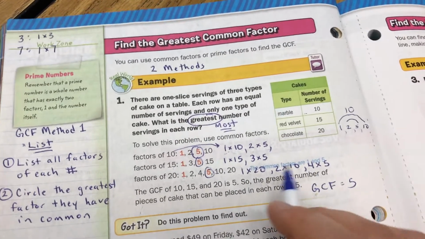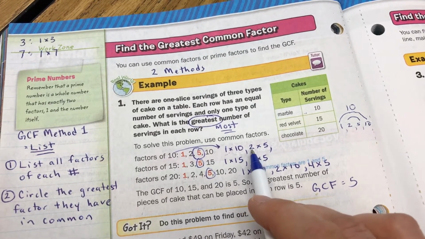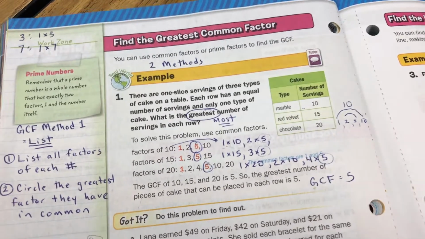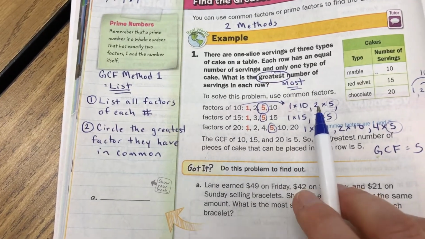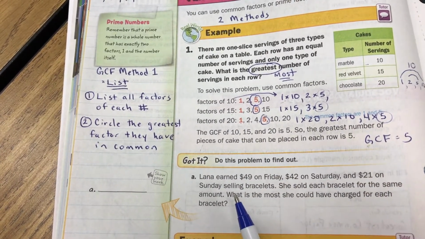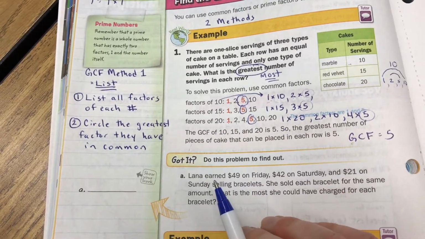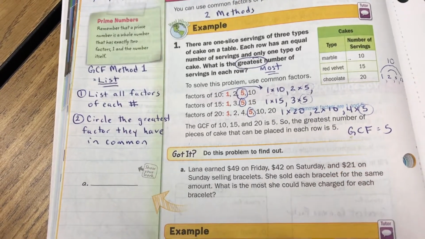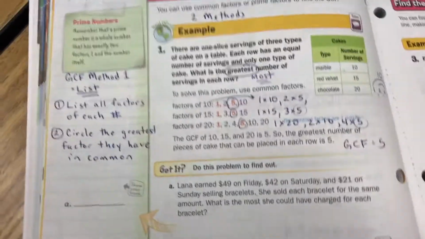So again, any way you want to list it out is fine. If I was listing it this way, I would say, okay, they all have 1s, only those have 10s, only those 2 have 2s, they all have 5s, and I'd circle that. The only time this method can do you wrong is if you forget one of the factors in your list. If you forget one of the factors in your list, then you might end up with the wrong answer. Other than that, this one I think is a little easier than method 2. We're going to practice this list method one more time right here.